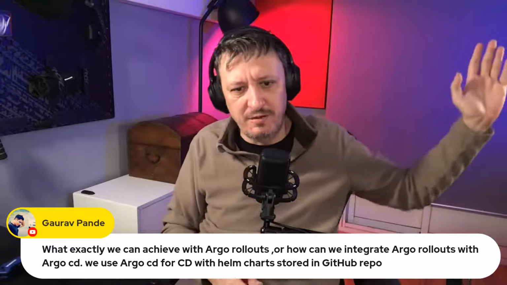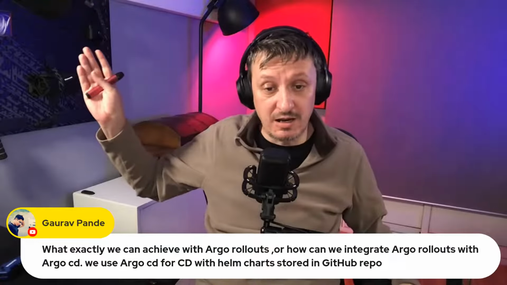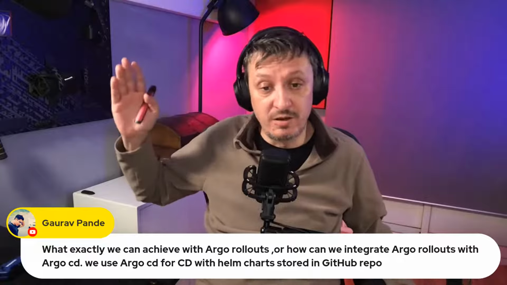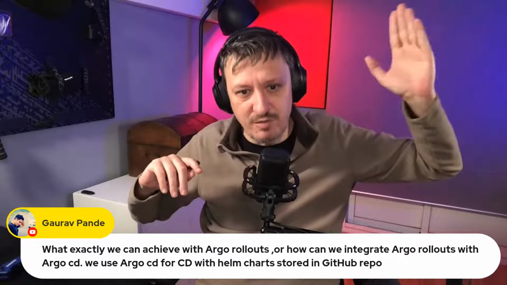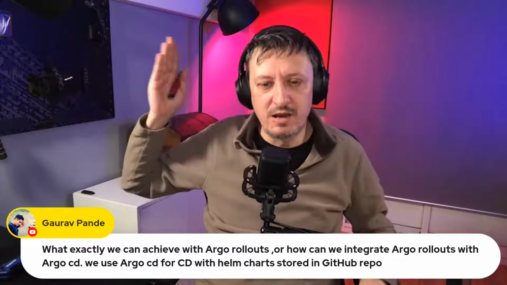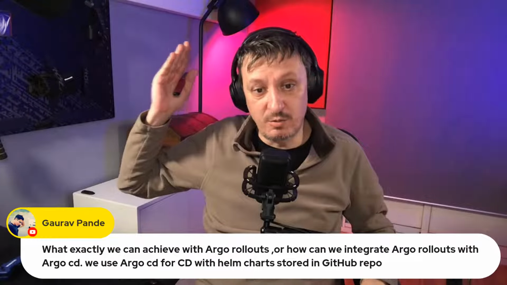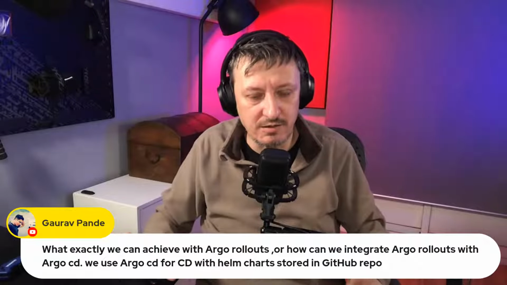You have Kubernetes manifests stored in Git, and Argo CD or Flux's job is to make sure that whatever is there in Git, whichever manifests are there in whichever format, are actually the same as the resources being applied to your Kubernetes cluster. That's what it does, right?